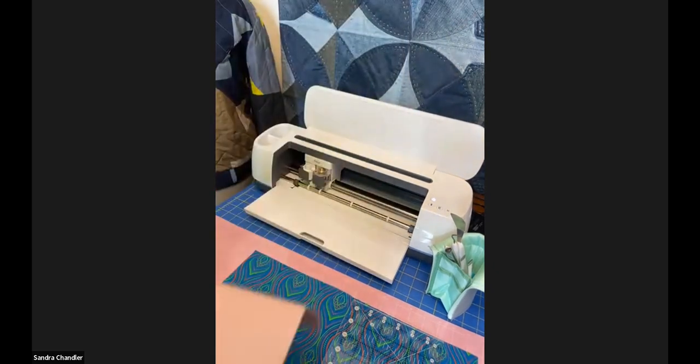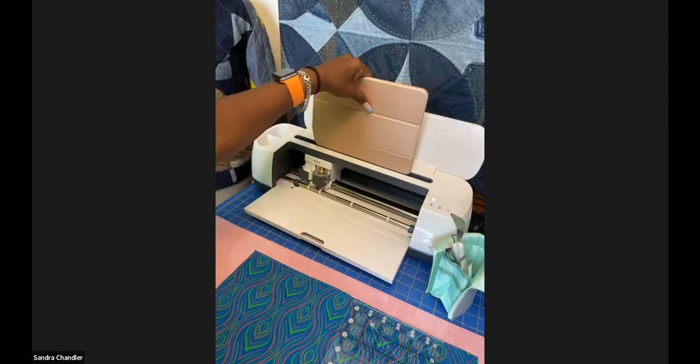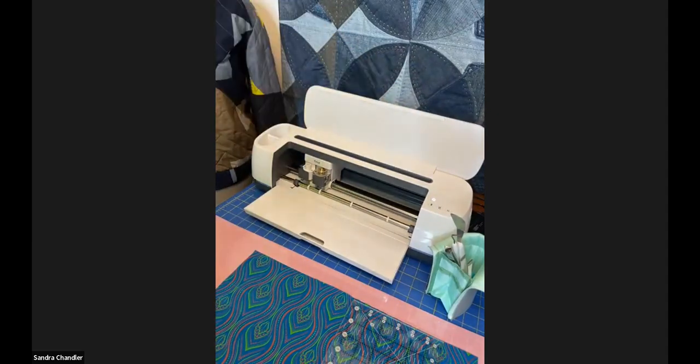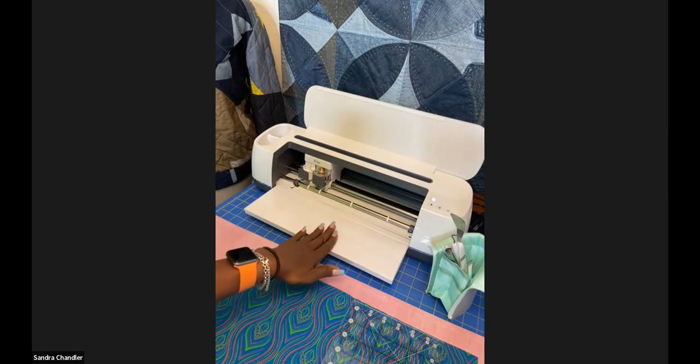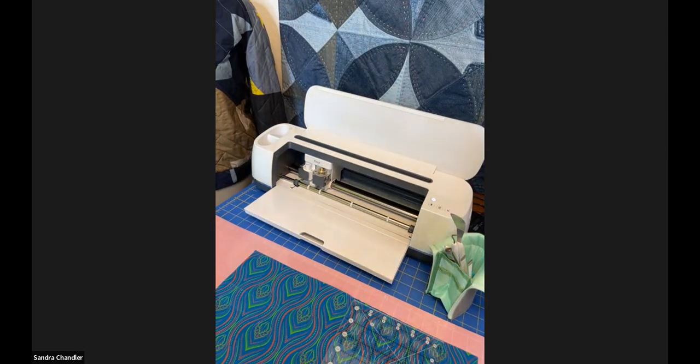My iPad at the moment is not hooked up with Bluetooth to my Cricut, so I just use my computer, but you have that option.